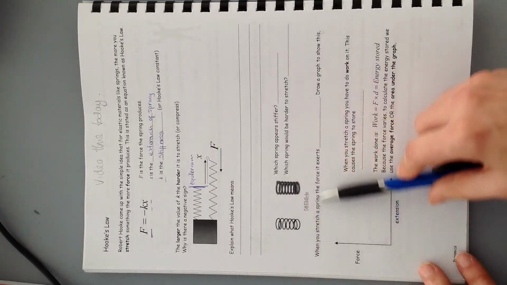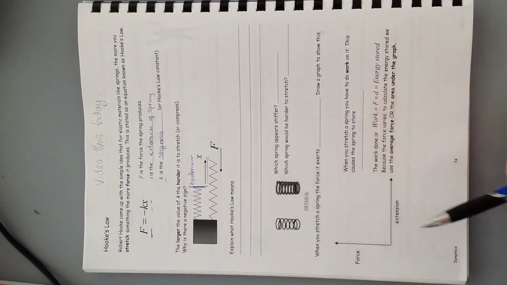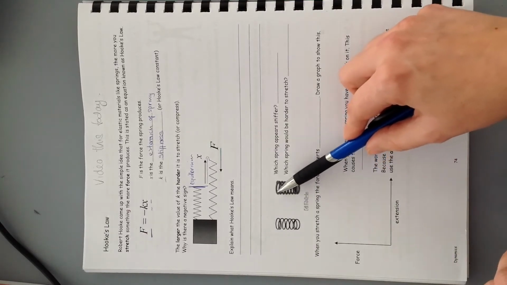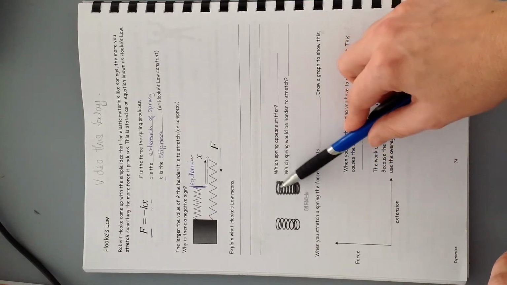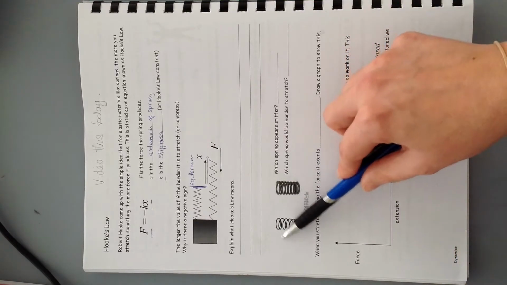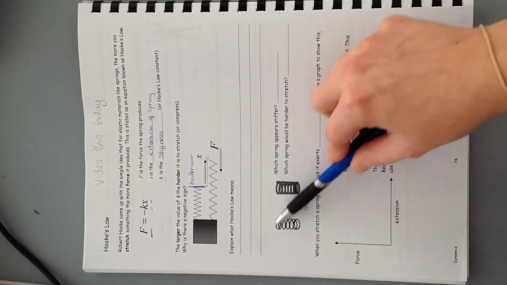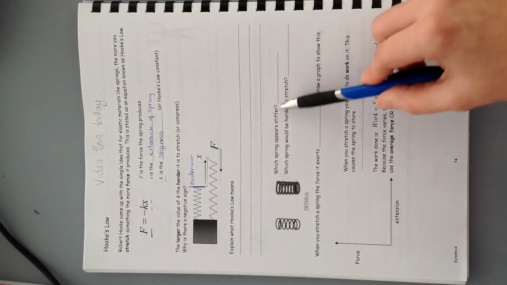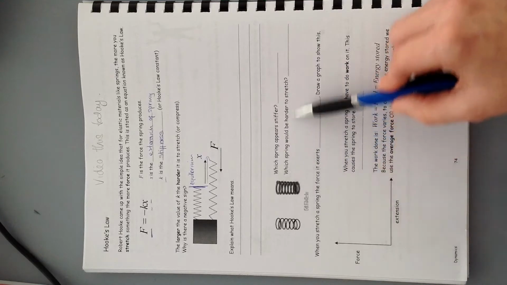So if we look at these two springs, a thicker spring is going to be much harder to compress. This might be like something that you've got in the suspension of your car. This spring is going to be much stiffer, much harder to compress. So therefore, for the same extension, it would produce much more force than this spring here. This one appears to be stiffer, and this one would be harder to stretch or compress.